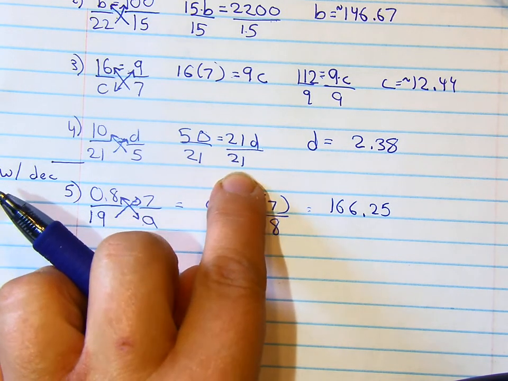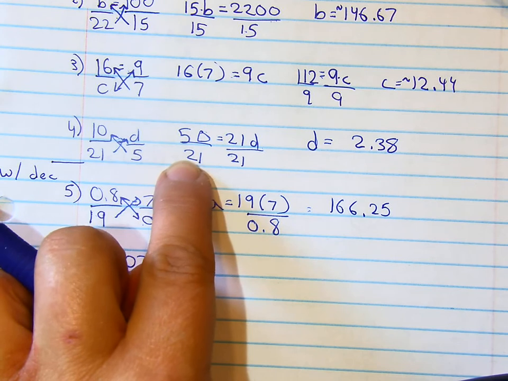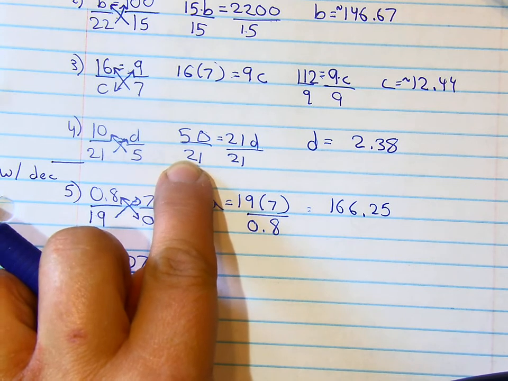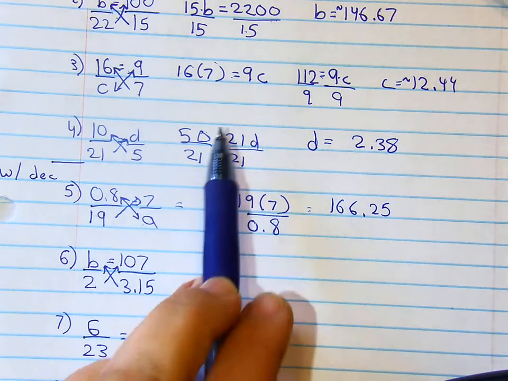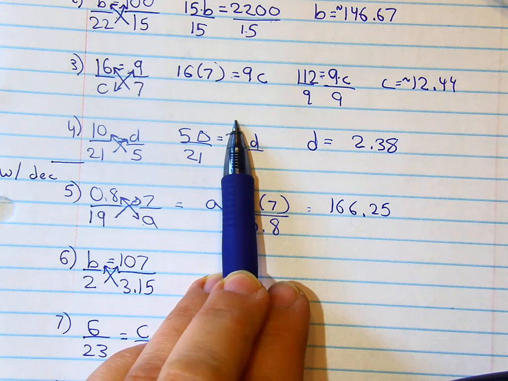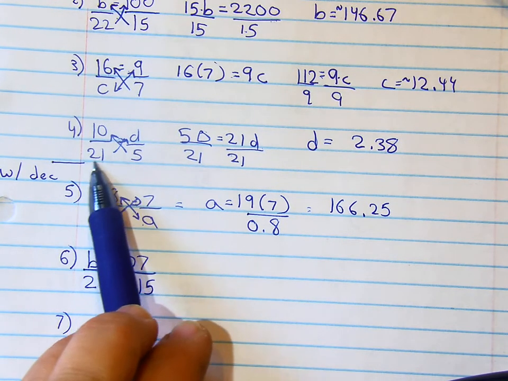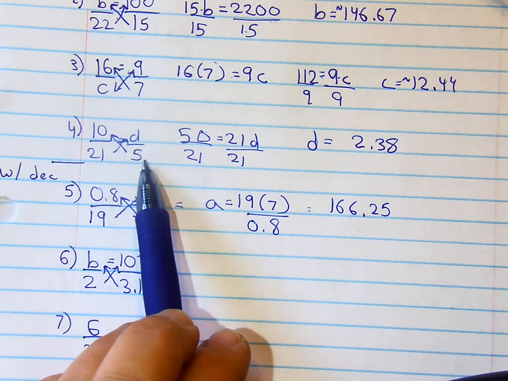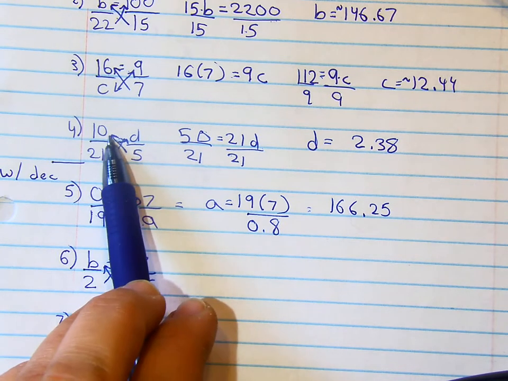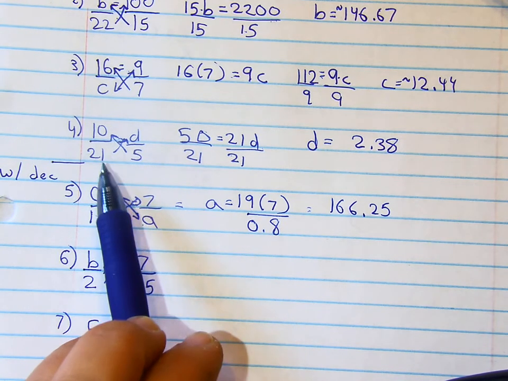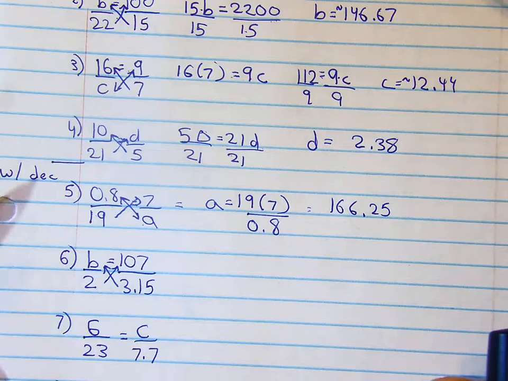And then I just had to divide by 21 again. So I basically could completely ignore this step and just leave the 21 there, because whatever 5 times 10 is going to be divided by this number anyways.